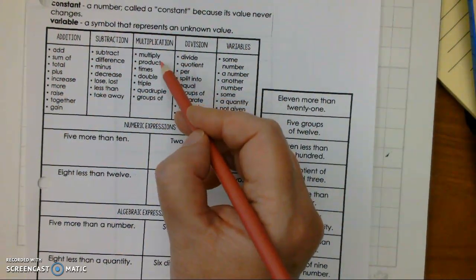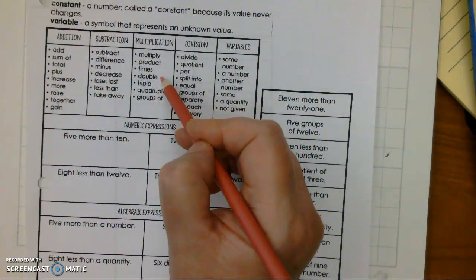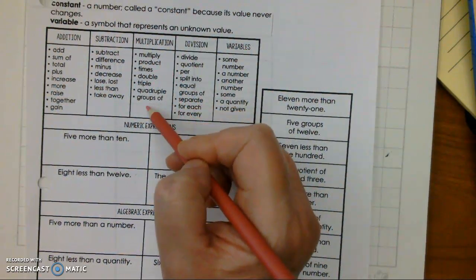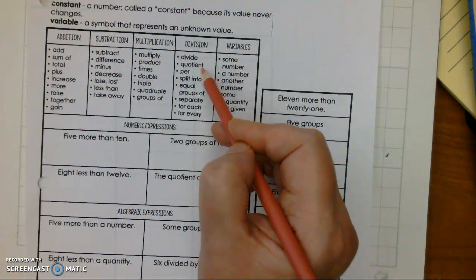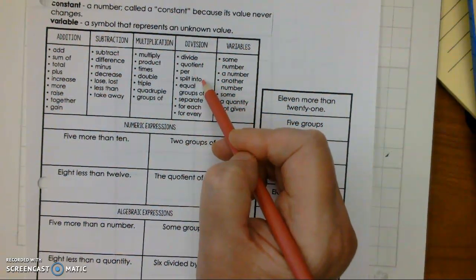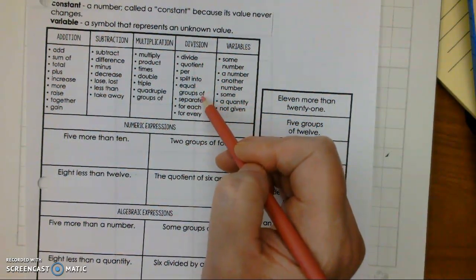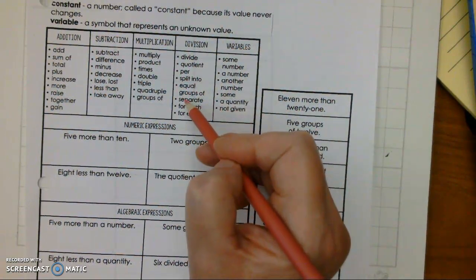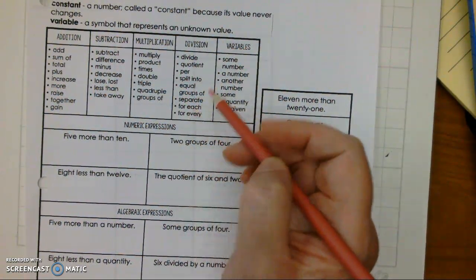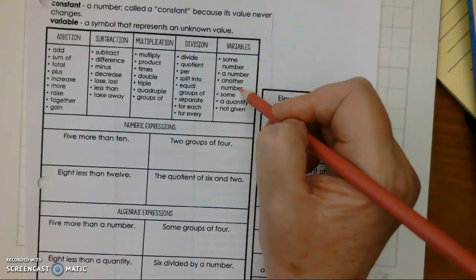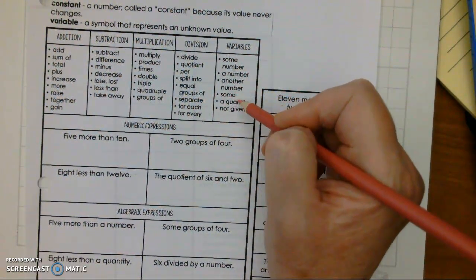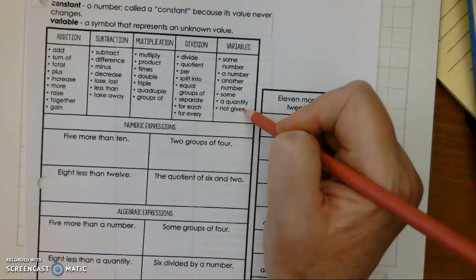Multiplication: multiply, product, times, double, triple, quadruple, groups of. Division, you might see divide, quotient, per, split into, equal groups of, separate, for each, for every. Variables would be some number, another number, some, a quantity, not given.